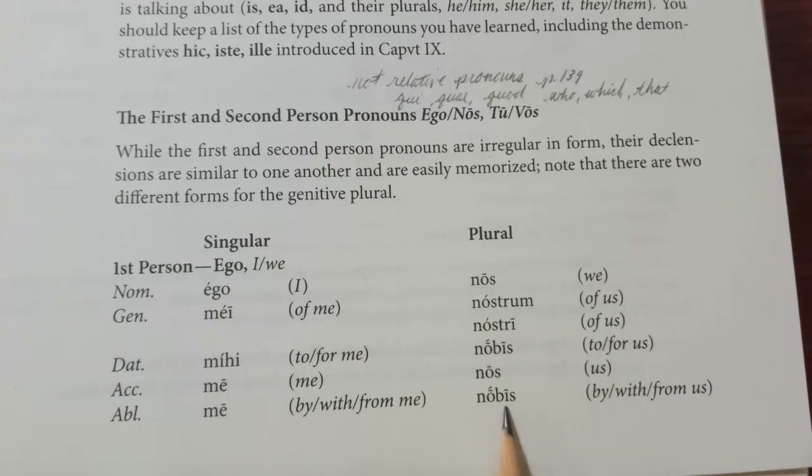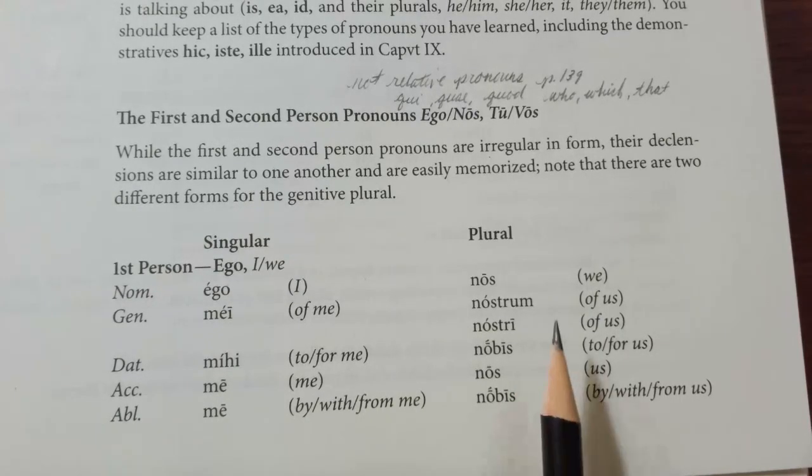The obis here should remind you of ibus. The only thing that's similar there is the consonants, the B and the S. The vowels are kind of jumbled up, but there's a correlation there. So we have nobis, and in the third declension, we're familiar with seeing ibus for these cases in the plural. So just some things to keep in mind.